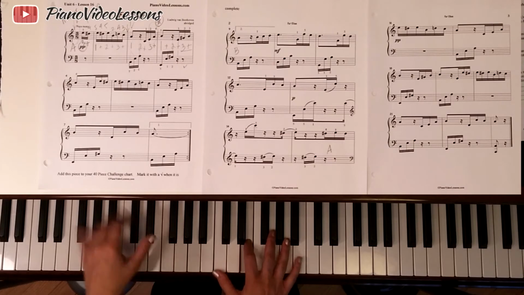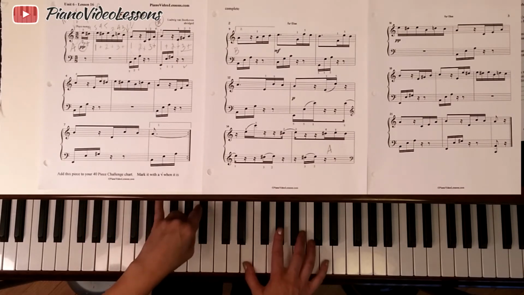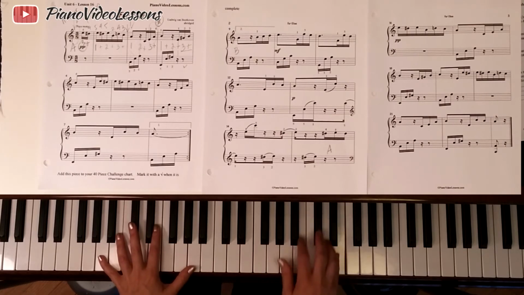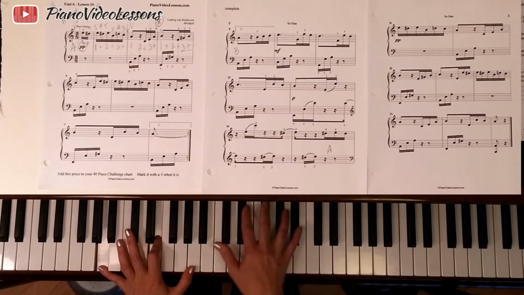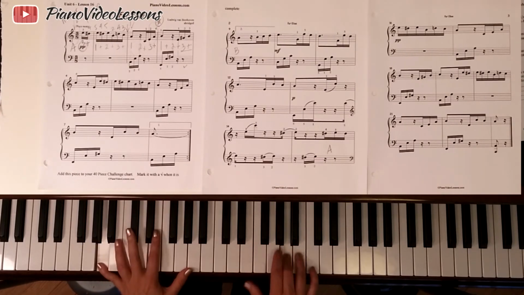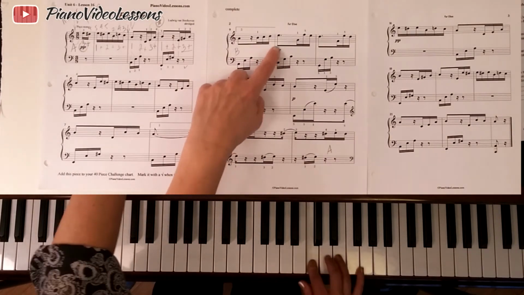1, 2, 3, 1, 2. You always play both hands on beat 1. 1, 2, 3, 1. Both hands on 1. Now we'd be on the next page.